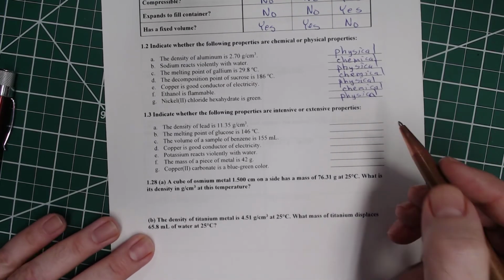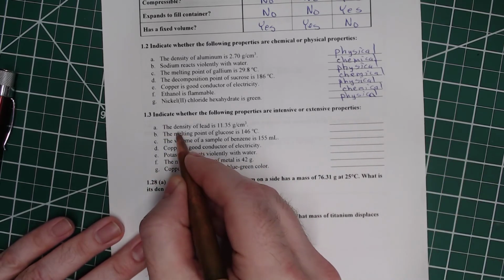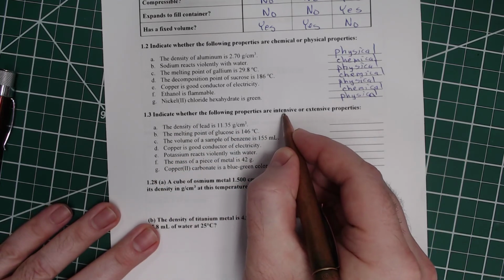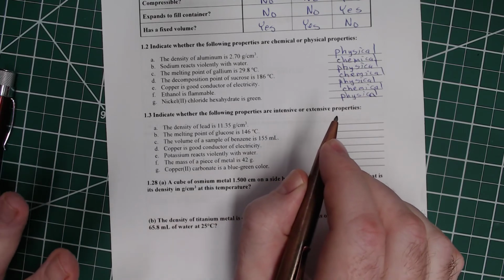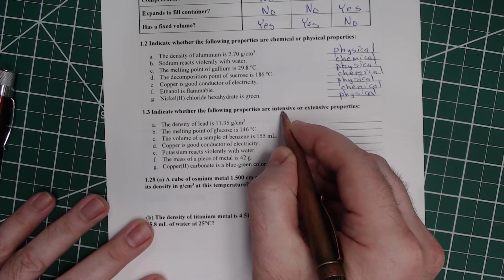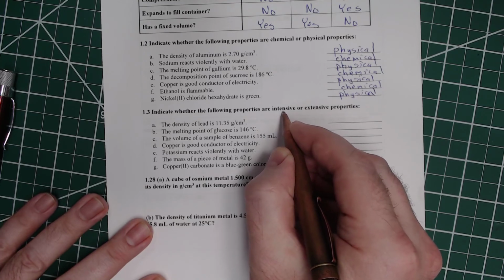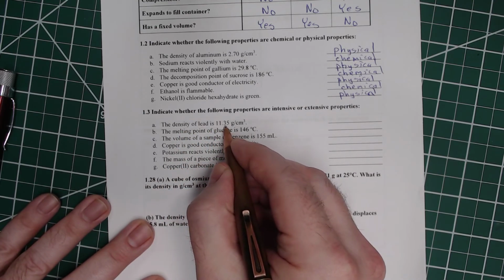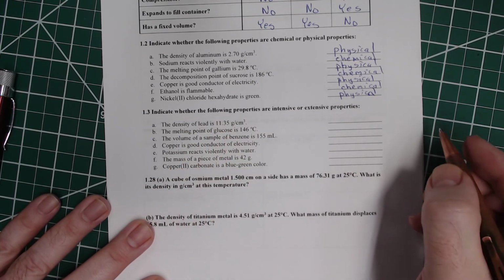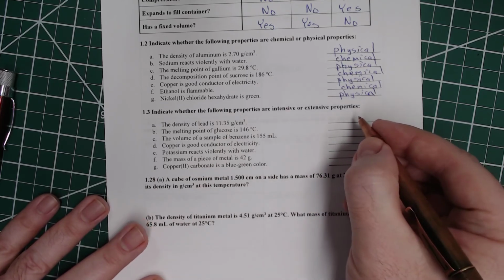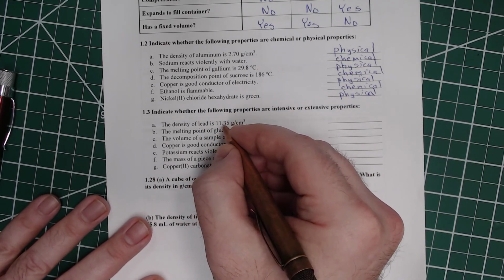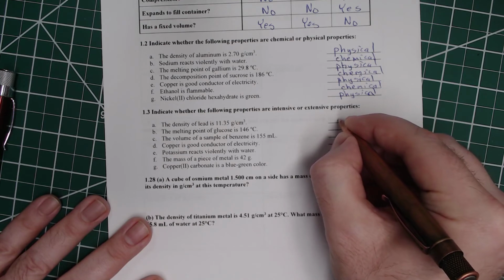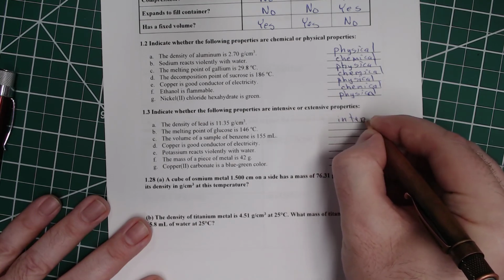So I'll switch back over here to my document camera. And we're just going to look at each of these and determine whether it's intensive or extensive. Again, intensive, it's independent of how much is there. So if you have 1 gram, 10 grams, 100 grams, 1,000 grams, it's going to have the same property. Extensive depends on how much is there. So the density of lead is 11.35 grams per cubic centimeter. Well, that is going to be true whether you have 1 gram of lead or 1,000 grams of lead. You're still going to get that same density. Since it's the same, that's going to be intensive.